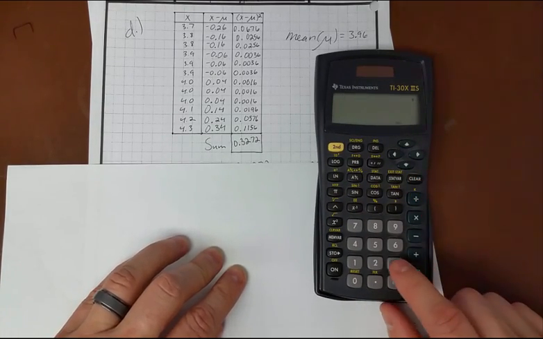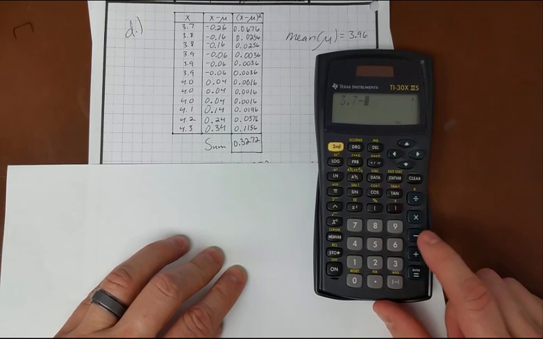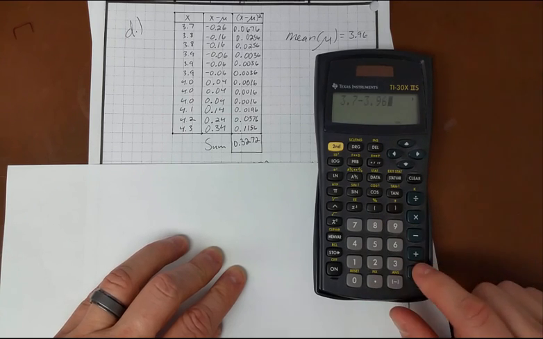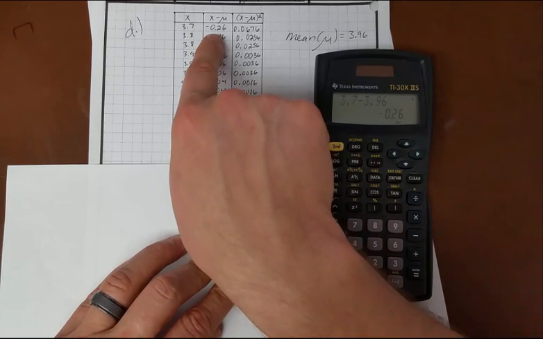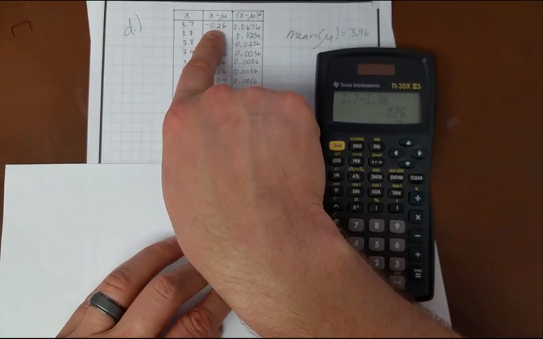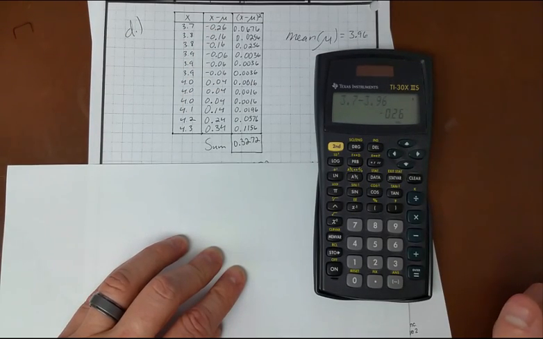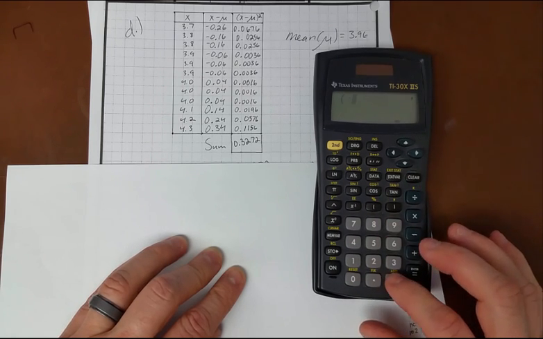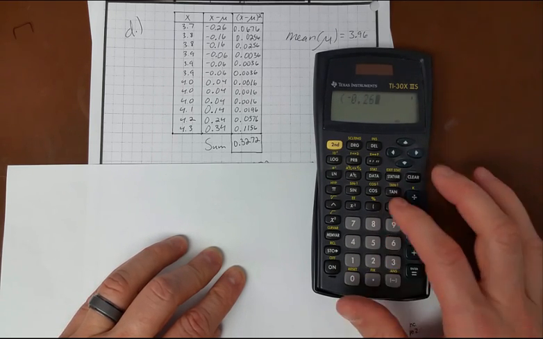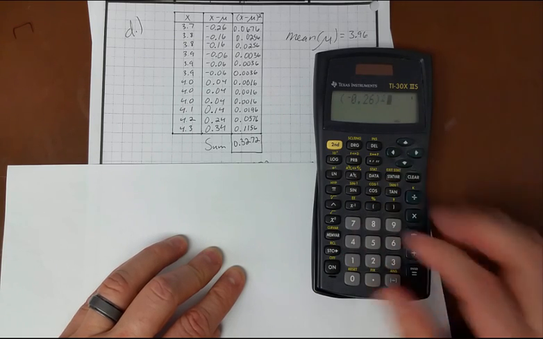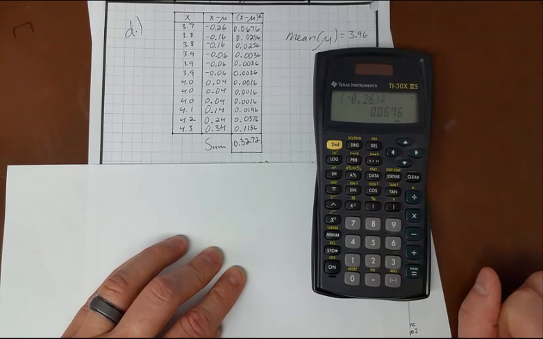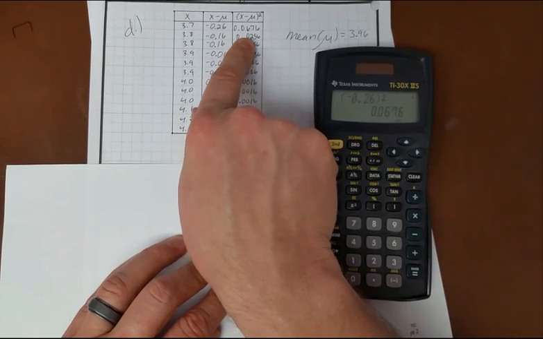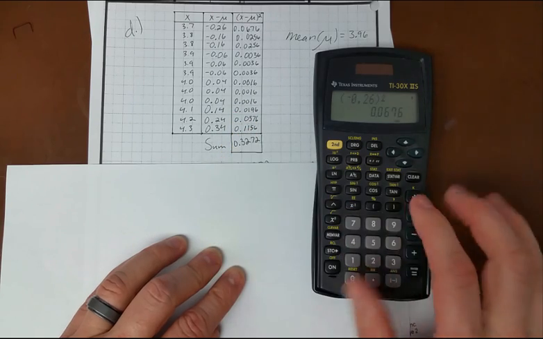I took my first value, 3.7. I subtracted it from my mean, 3.96. Okay, and that gave me a negative 0.26. Now I'm going to square that value. I would put it in parentheses, close parentheses, then hit the square button. Okay, and there you go, 0.0676. Then once again, do that for every value.